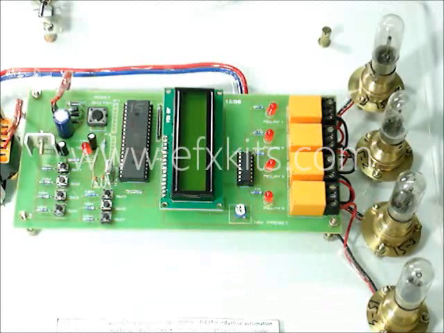Normally the PLCs offered by Siemens, Allen Bradley, have their own dedicated software and a program has to be written in a ladder diagram. But in this case we have written the program in C language, which is called embedded C, and which is dumped into the microcontroller for a particular application like a timed sequential operation.